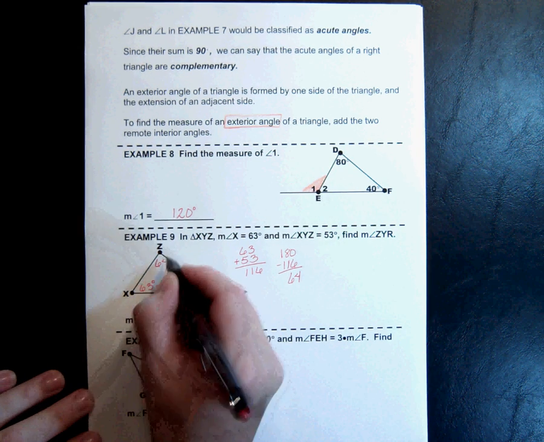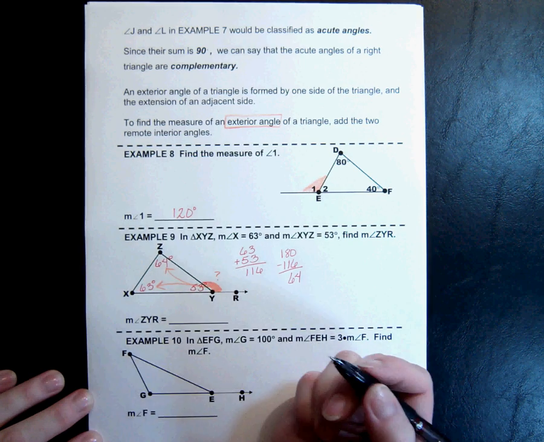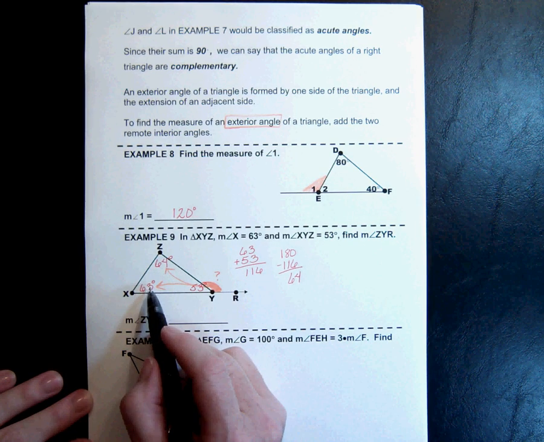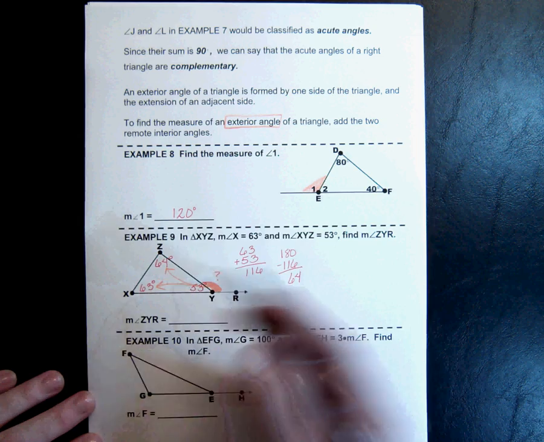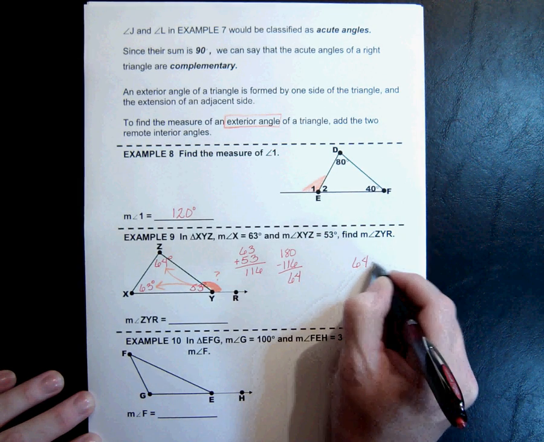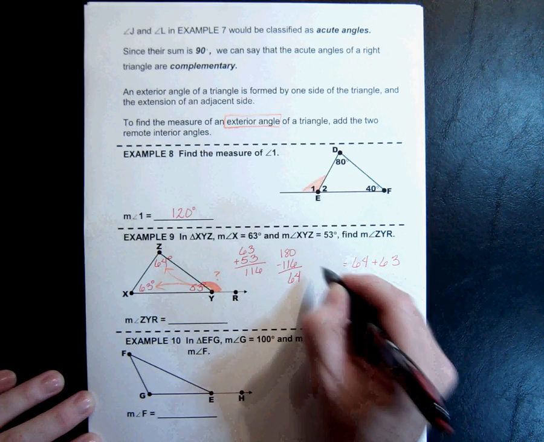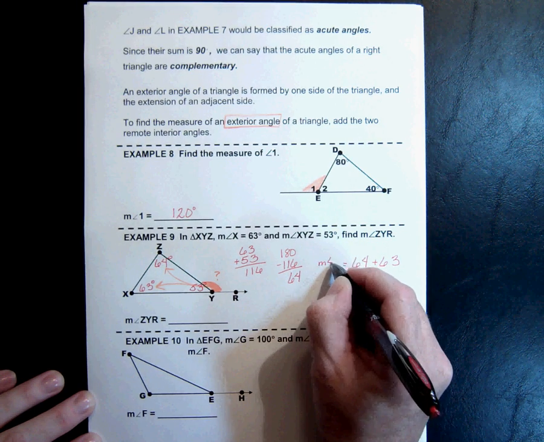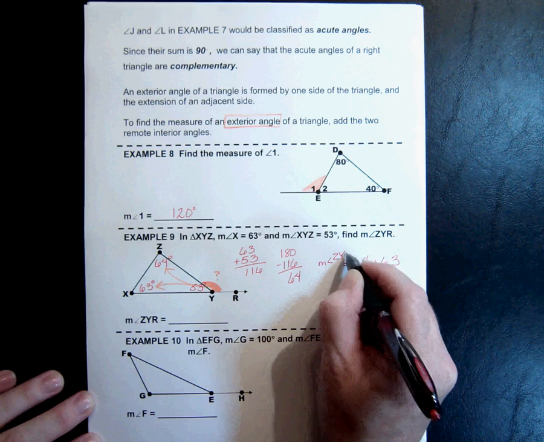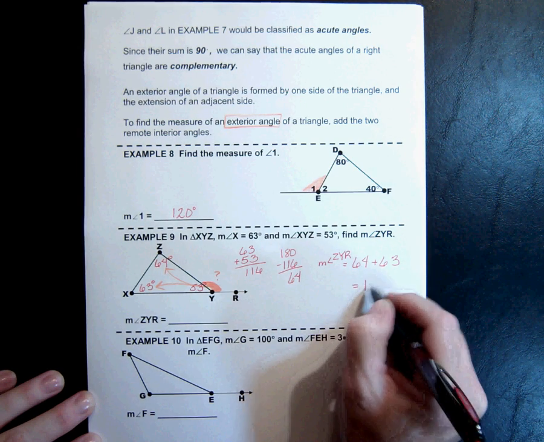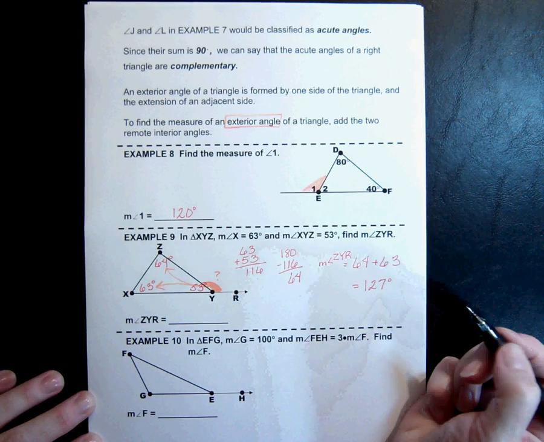Remember your little degree symbols. So if I add 64 and 63, that is going to give me the measure of angle ZYR, and that is 127 degrees.